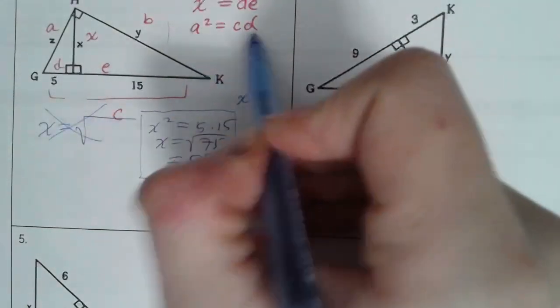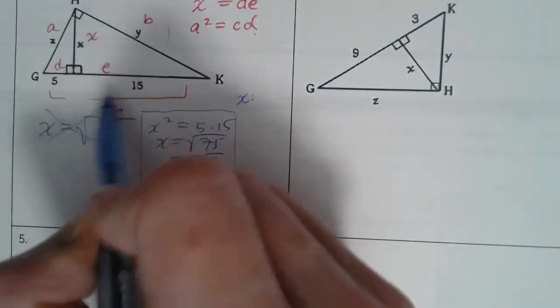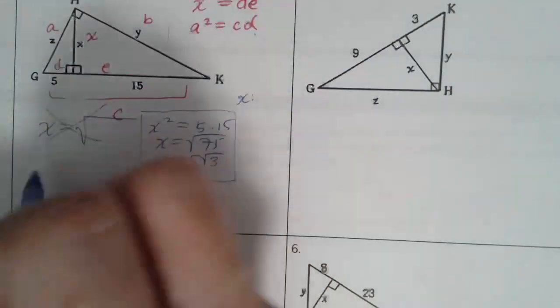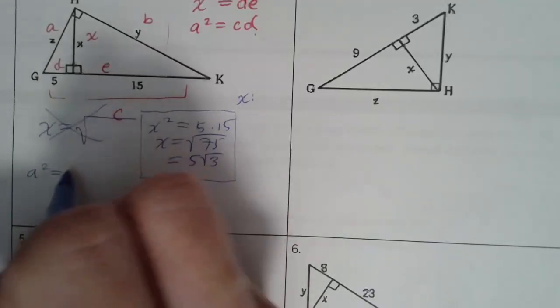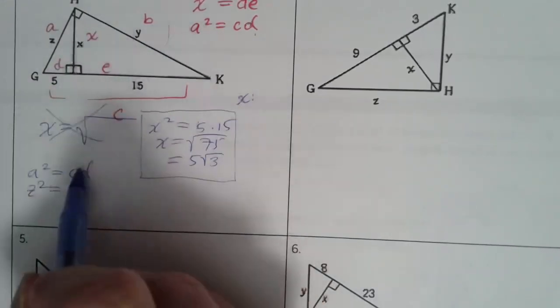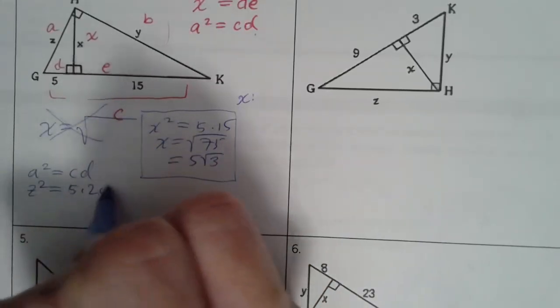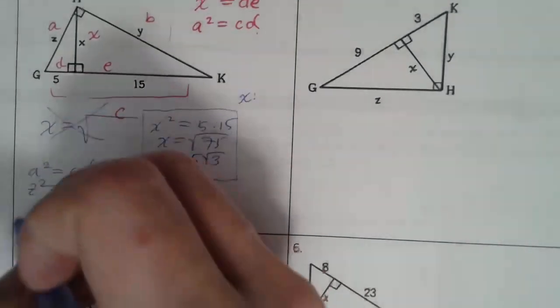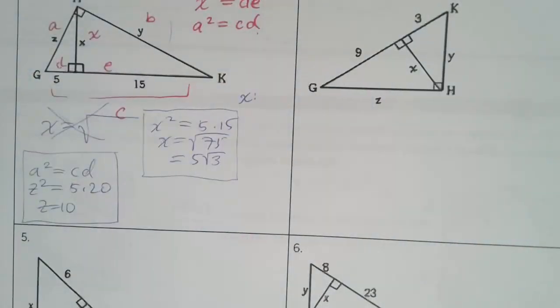We can also use our other formula here to get Z. We see that Z has got to be equal to 5 times 20, since C, the whole length, is 20. So we'll write that out. A squared is equal to CD. In this case, A is played by Z. D and C would be 5 times 20. 5 times 20 is 100, and the square root of 100 is 10. So Z is 10.